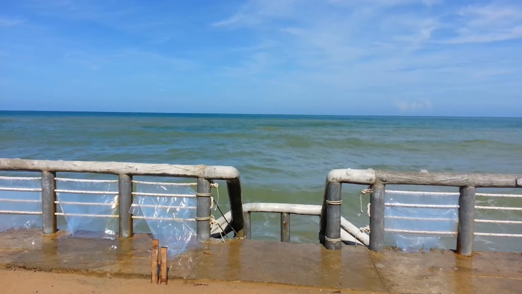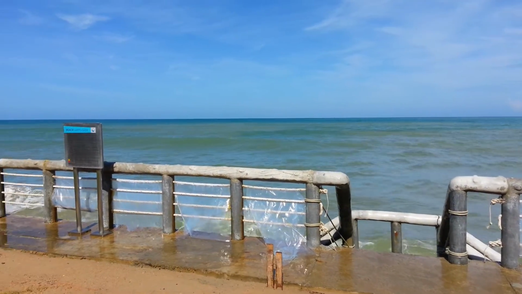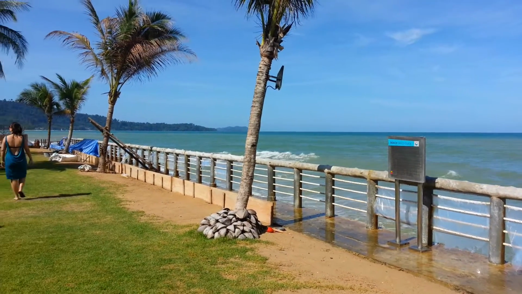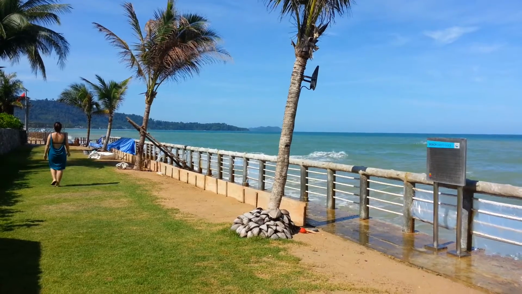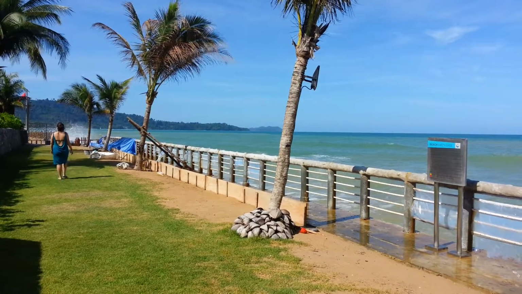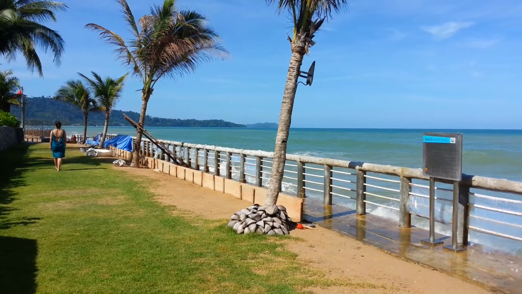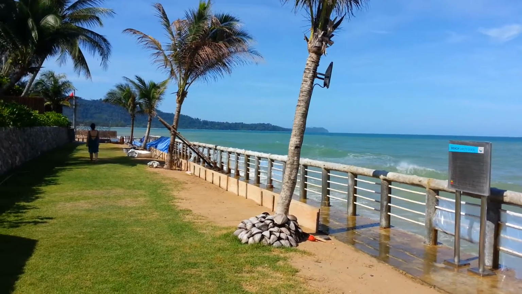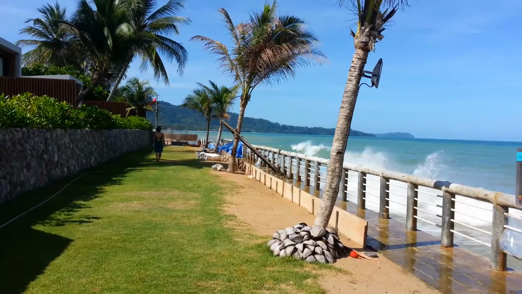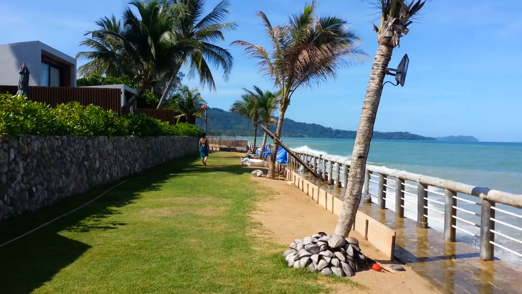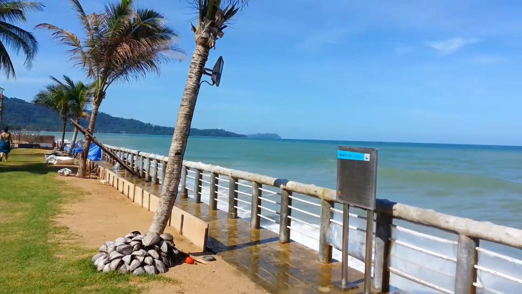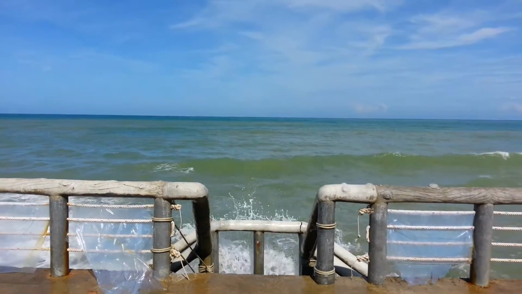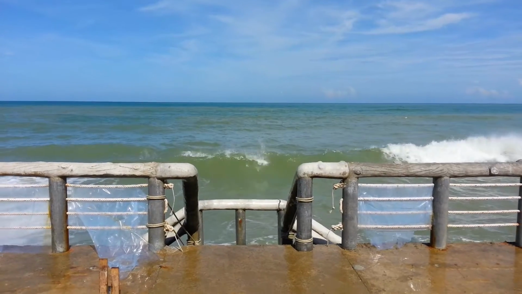Now, right now you are looking at what is a headland-ish kind of a feature. We are on a headland, so to speak. On the screen on the opposite side you can see the other headland, and as we pan around you can see that there's an indentation, and that is the bay. So what we are facing right now essentially is a headland facing the Andaman Sea.